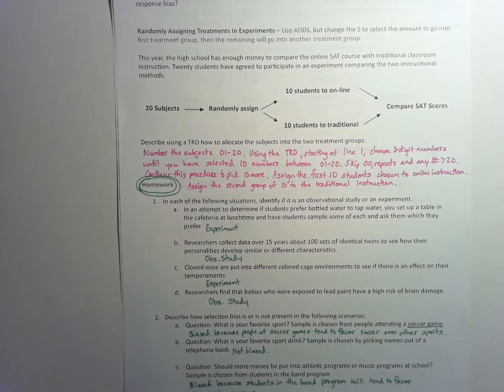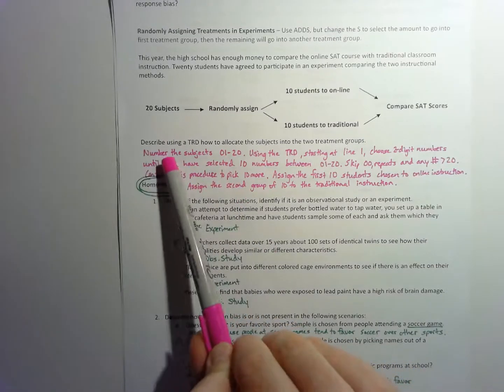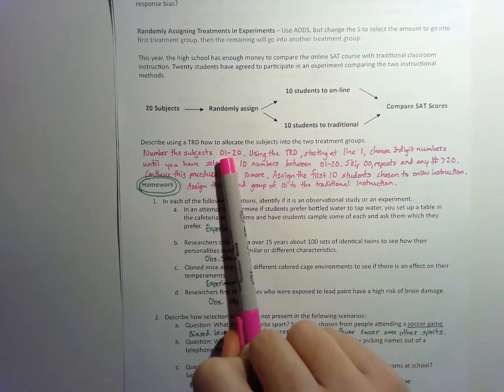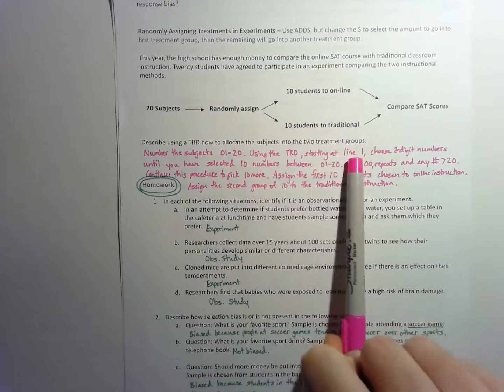So you don't have to have it word for word what I have, but things you have to include are how to number the subjects with an equal number of digits. You should always put what line to start on.